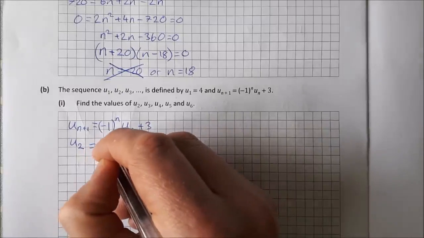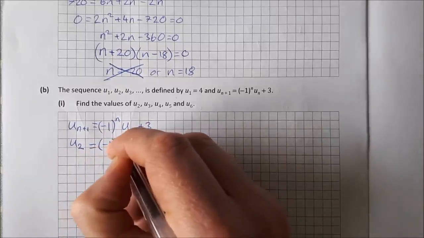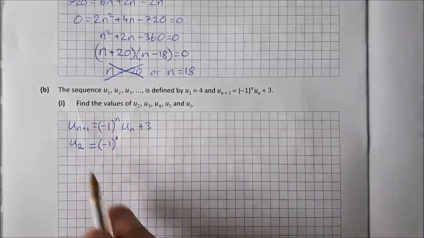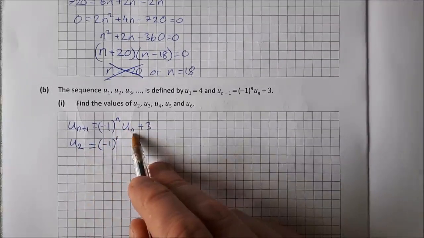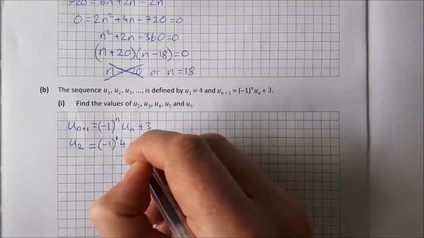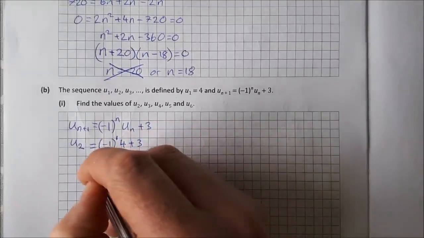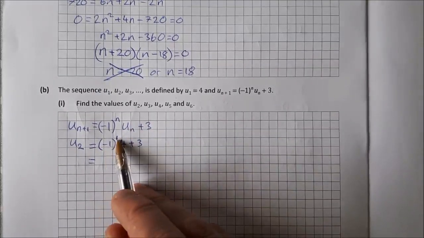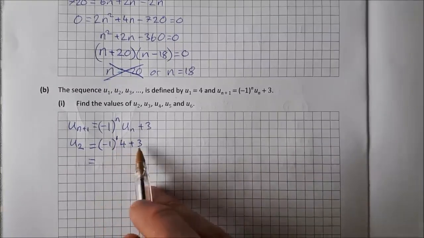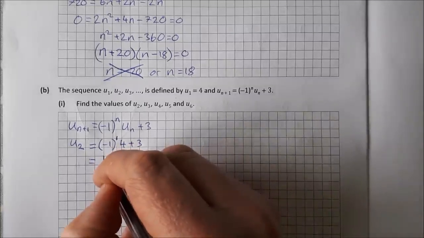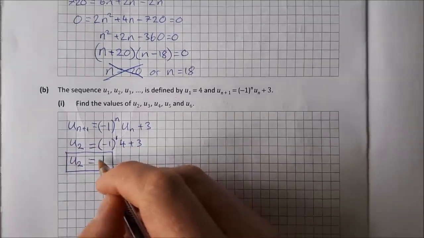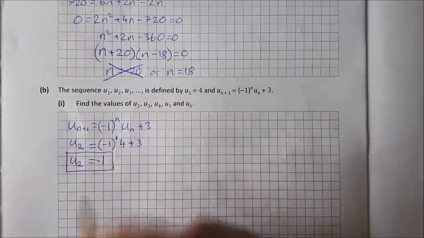So that will be equal to minus 1 to the power of n. Now, if n plus 1 is 2, that means n is 1, and it means that u of n is u of 1, and u of 1 is 4. So that's times 4 plus 3. Minus 1 to the power of 1 is minus 1. Minus 1 times 4 is minus 4. Minus 4 plus 3 is minus 1. So u of 2 is equal to minus 1.